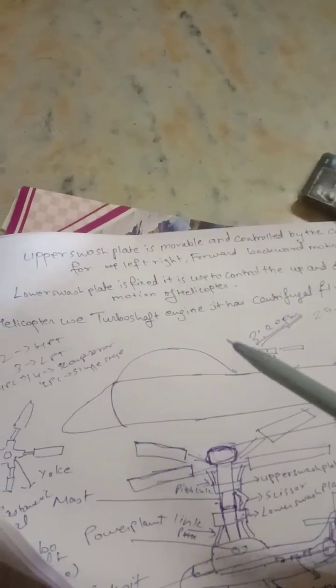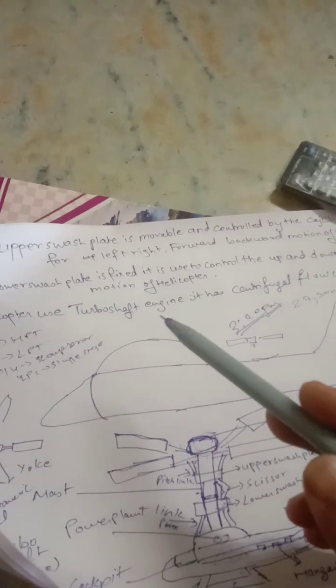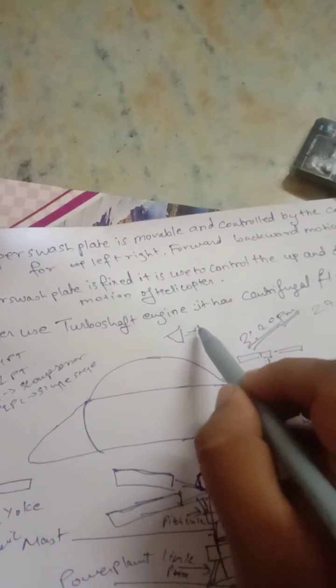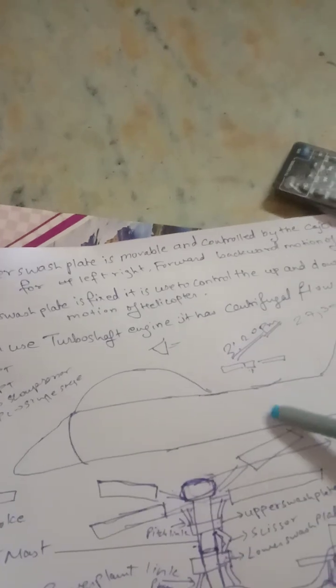Now a helicopter uses a turbo shaft engine. It has a centrifugal flow compressor. In a centrifugal flow compressor, as you know, there is an impeller, a diffuser and a manifold. The diffuser is divergent in shape, which increases the pressure and reduces the velocity.